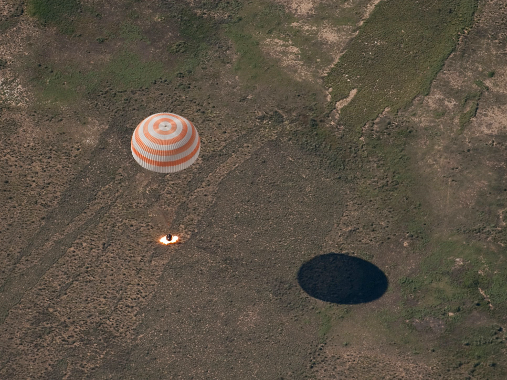The Soyuz capsule uses small rockets for the last phase of landing.